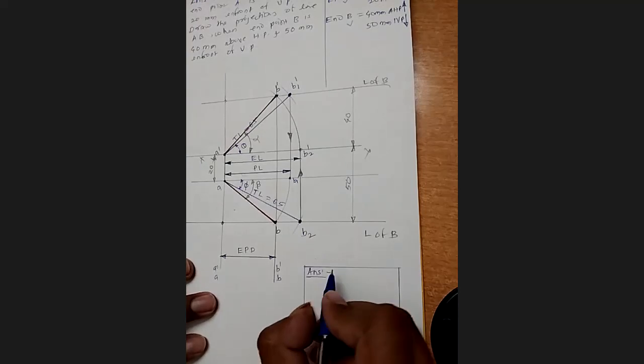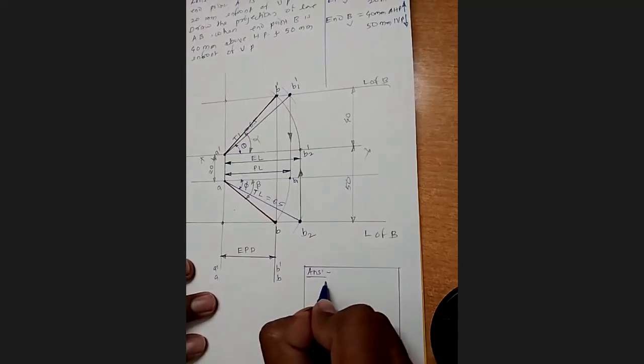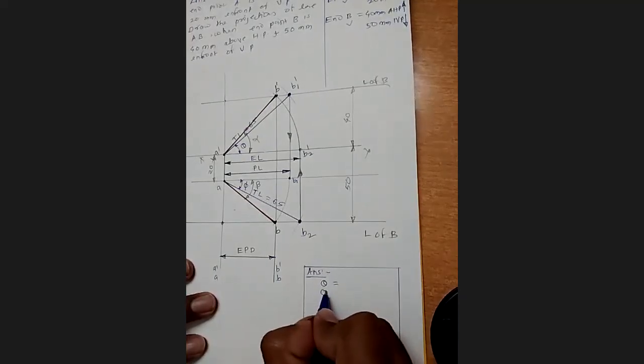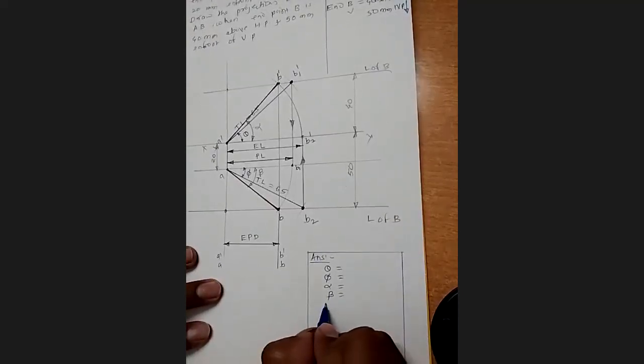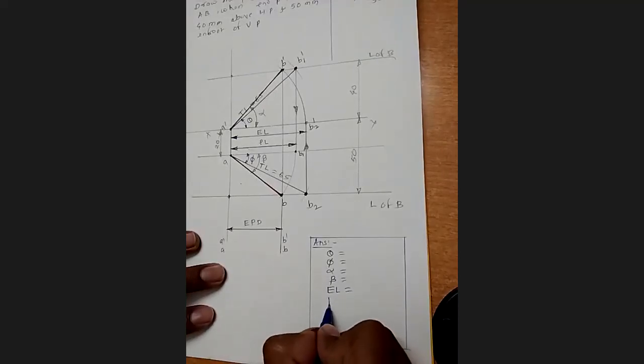So here you got theta, you got phi, you got alpha, you got beta, even you got EL, you got PL, and you got the end projected distance.